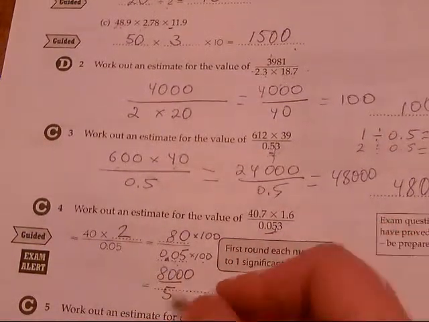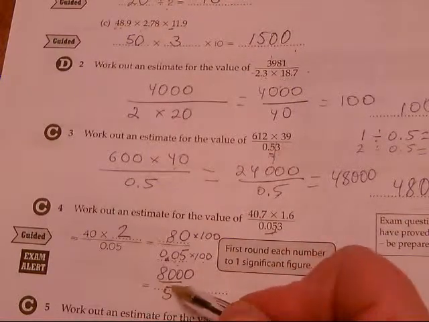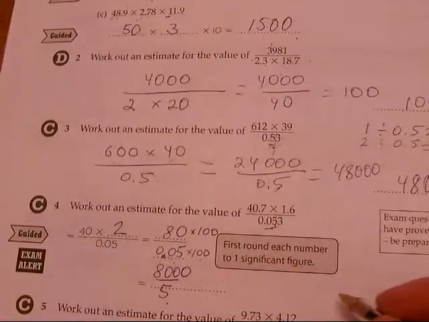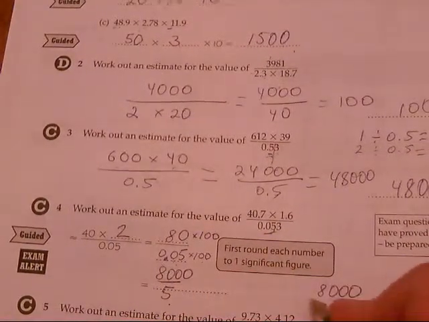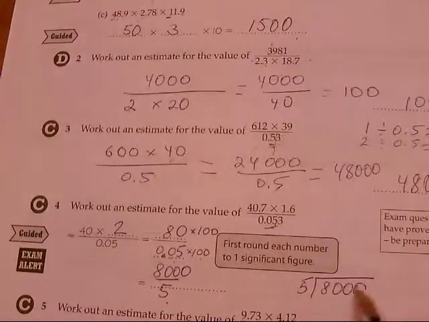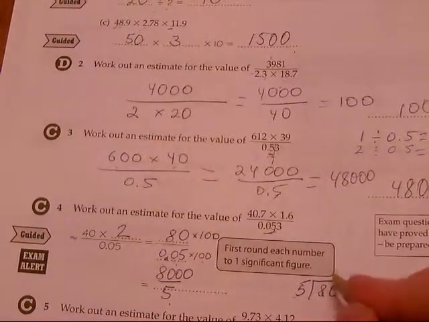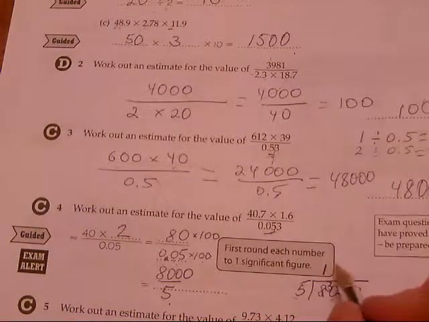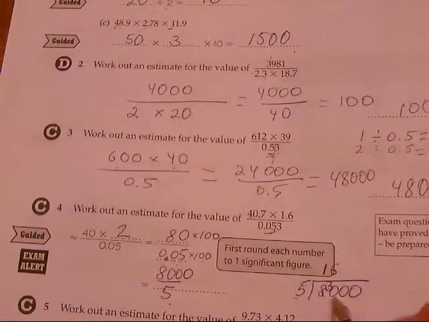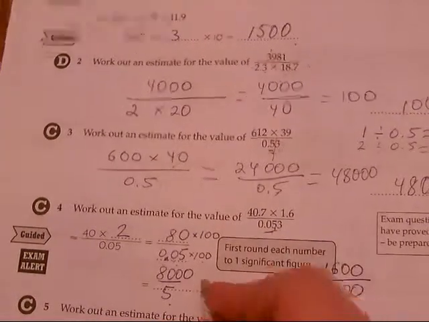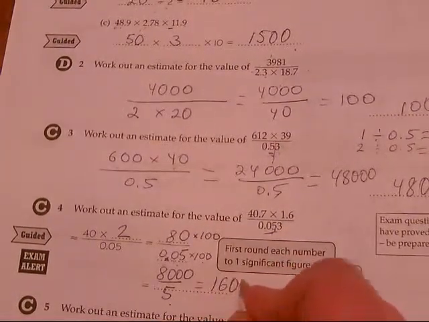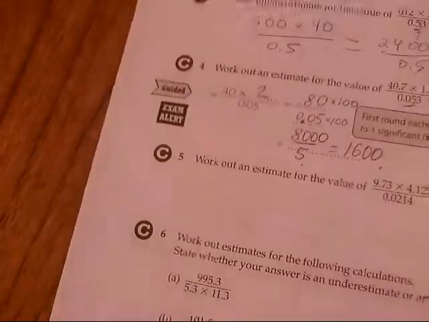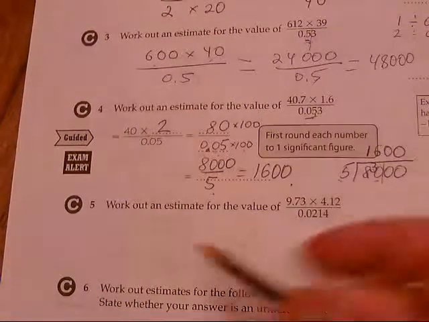So now I will divide 8,000 by 5. So let's divide. 5 goes into 8 once, the remainder is 3. 30 divided by 5 is 6. And 2 zeros left, so we'll just write them at the end. So the answer will be 1,600. And that's the correct answer.